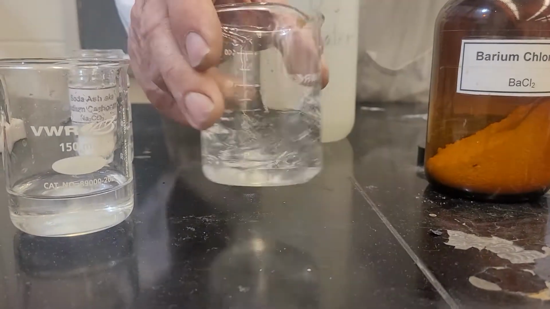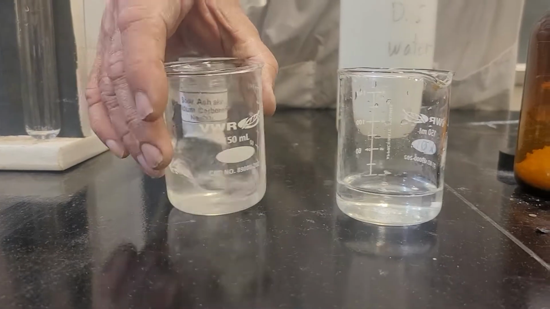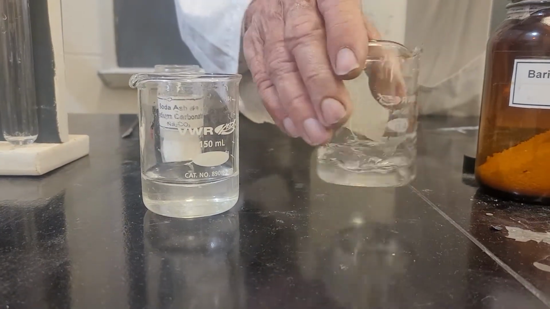Might take a little while for this to dissolve. A little while for that one to dissolve. It is dissolving though. You can tell they're dissolving.